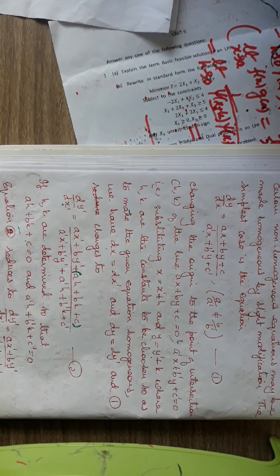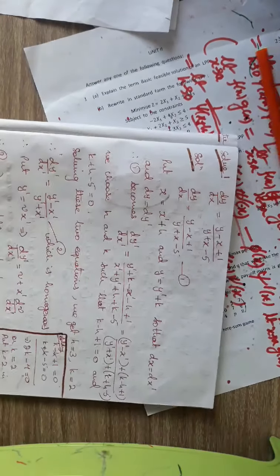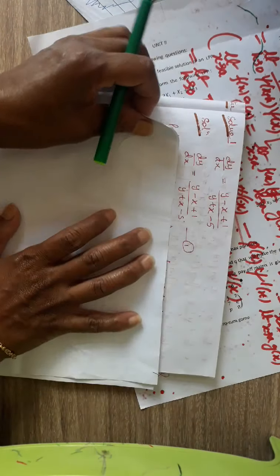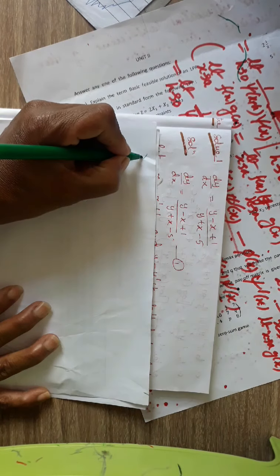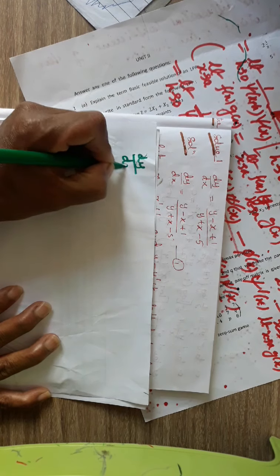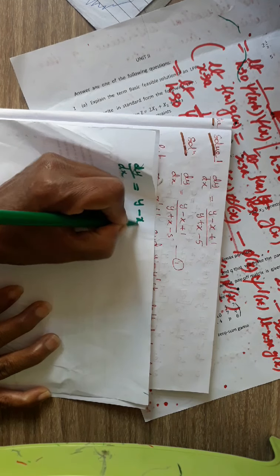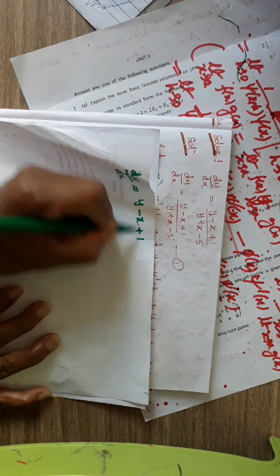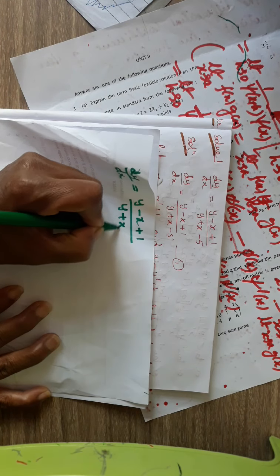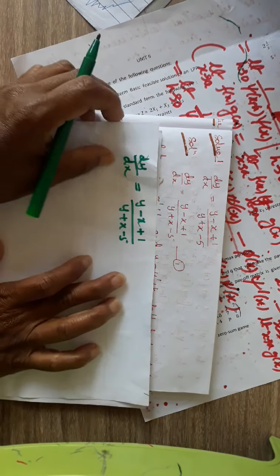And once it is homogeneous, you substitute y prime by v x prime, and from there you will get the solution. So let us see the following problem, how to reduce this differential equation dy/dx equal to (y minus x plus 1) divided by (y plus x minus 5) to homogeneous form.